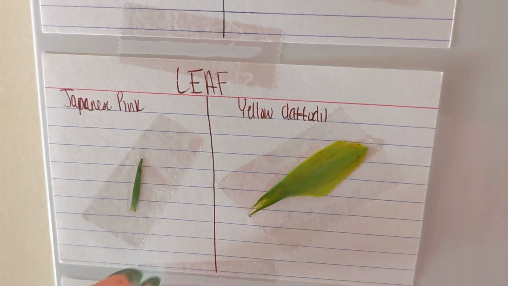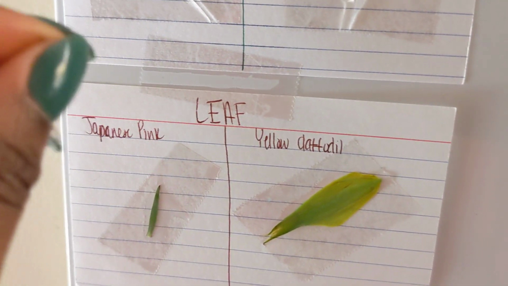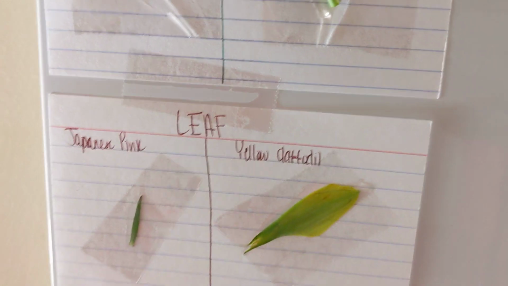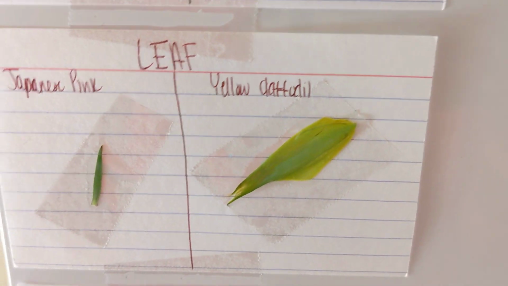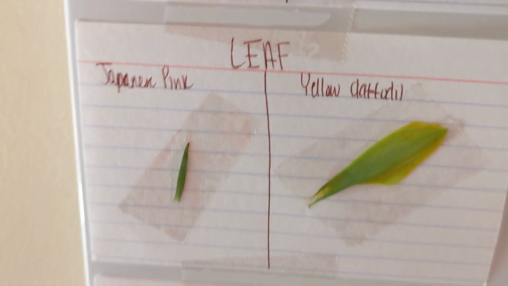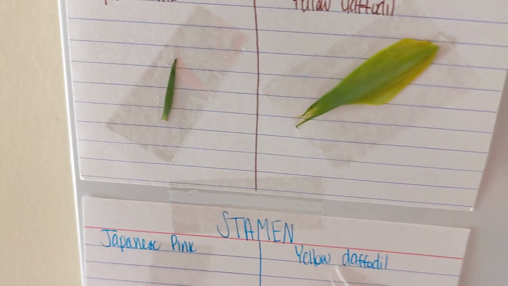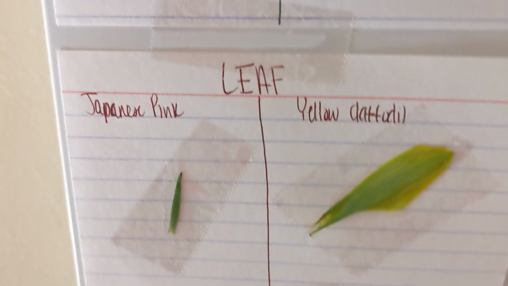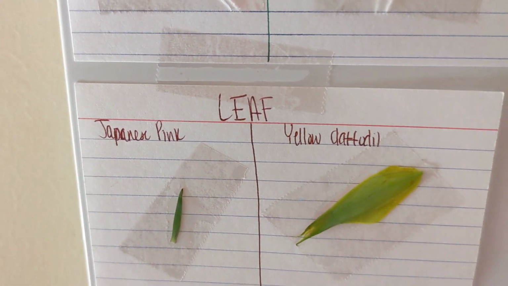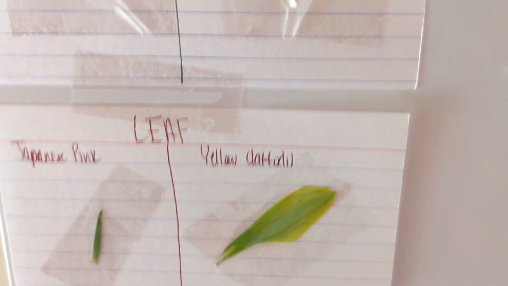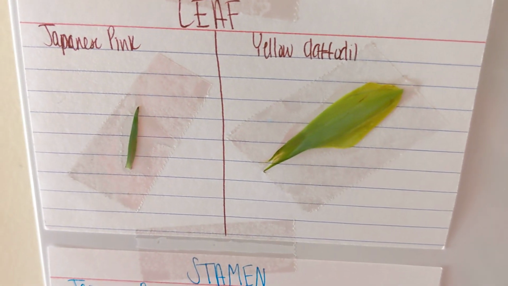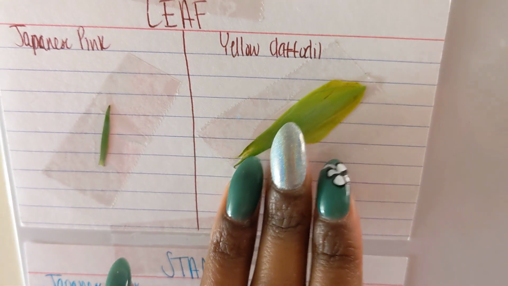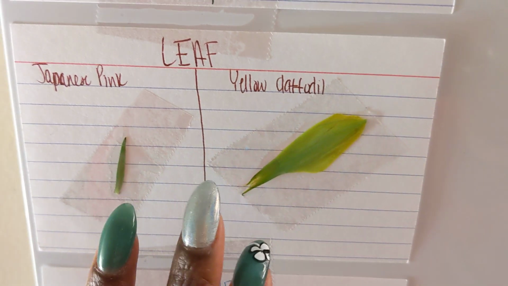The leaves of the Japanese pink are much more narrow, and they come to a point like a sewing needle. And this one is almost shaped like the leaves of a carnation. Not quite in the same family, but it has very similar ruffles in that respect. So that is how these two are very similar. Of course, this one is a more yellowy shade, whereas this one is just a consistently dark green.